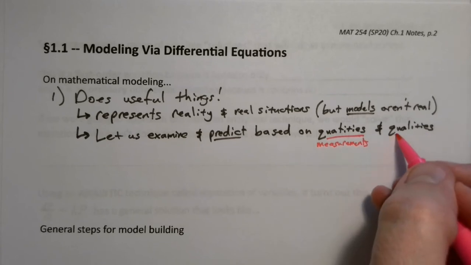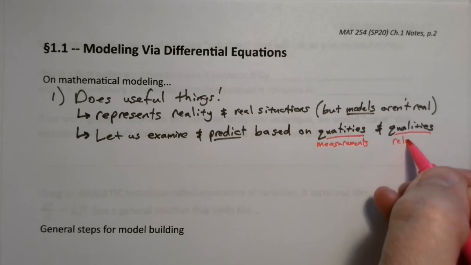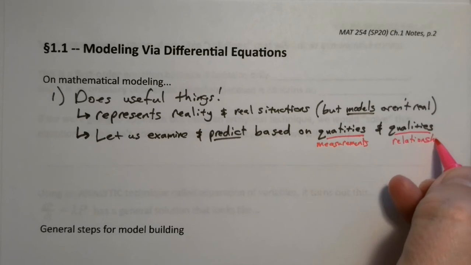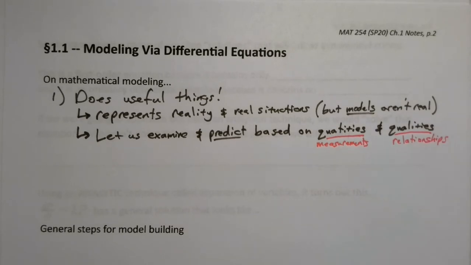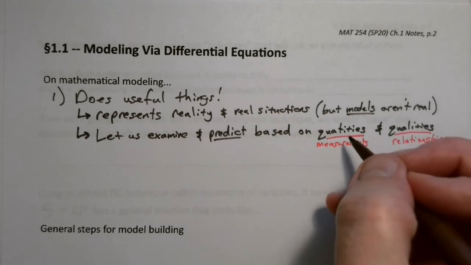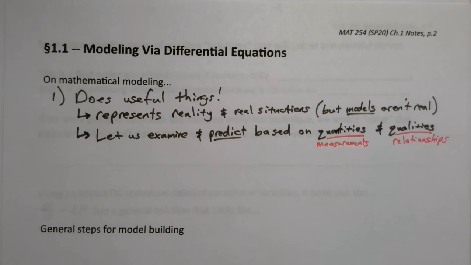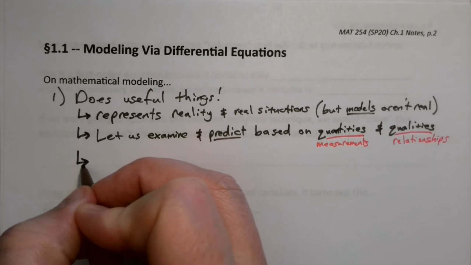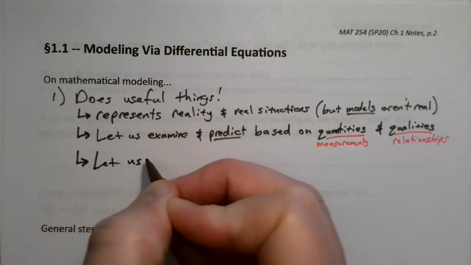And qualities is talking about relationships. So if you ask what color an object is, you're getting a quality of that object. But if you ask what wavelength is the light emitted from an object, you're asking for quantity. Oh, I missed an N. Quantity.